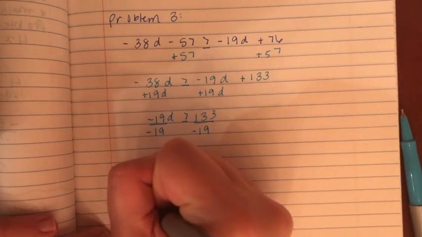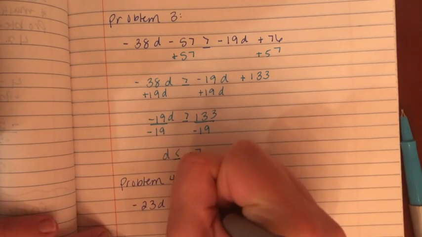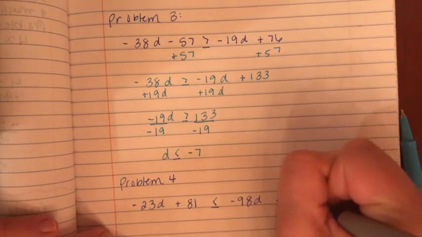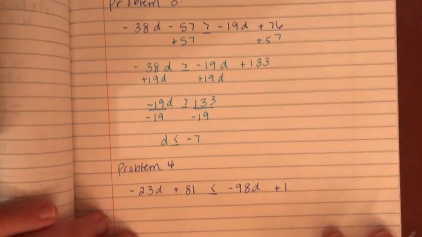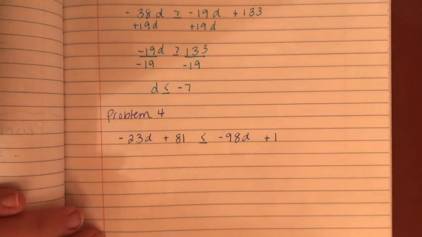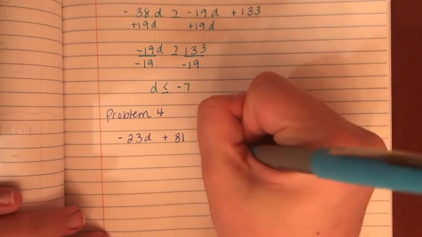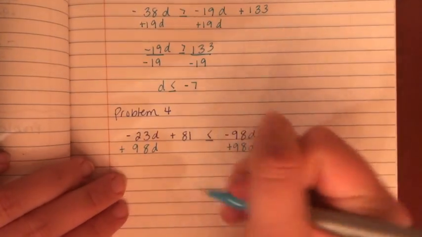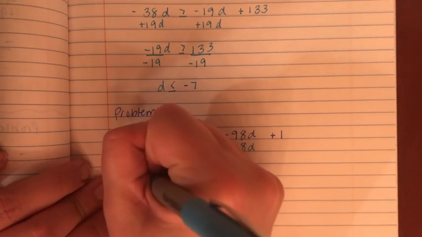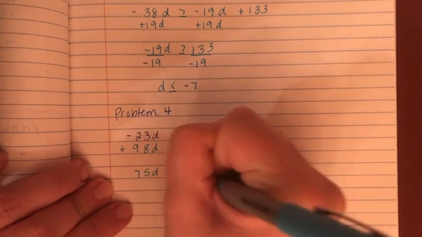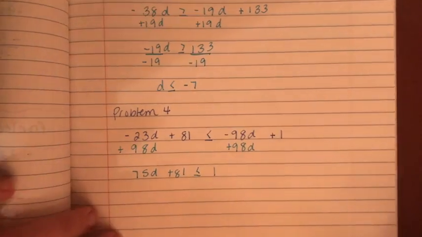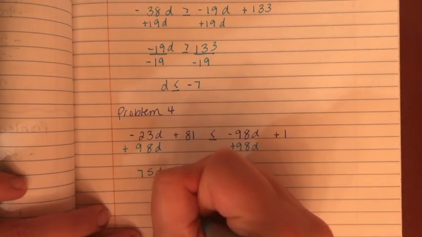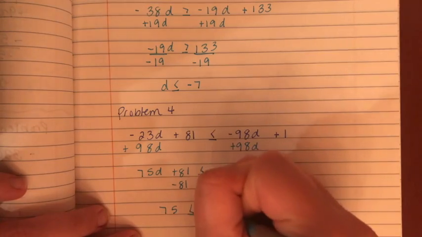Negative 23d plus 81 is less than or equal to negative 98d plus 1. Here, just for fun, let's solve this a different way. Let's start with the variables. I'm going to add 98d to both sides, and that gives me 75d plus 81 is less than or equal to 1. Now I'm going to subtract 81 from both sides, and I get 75d is less than or equal to negative 80.